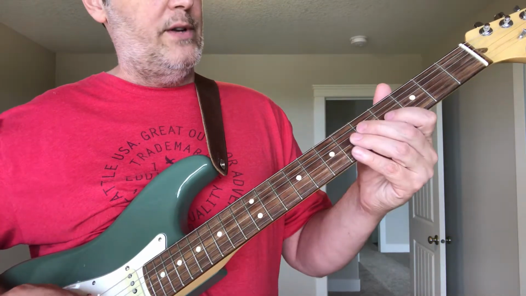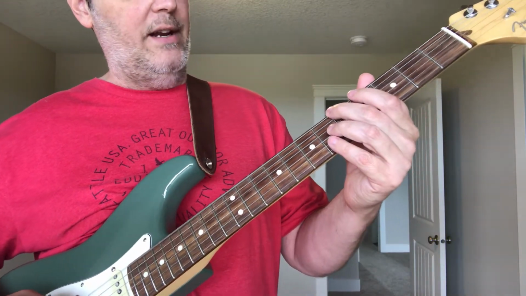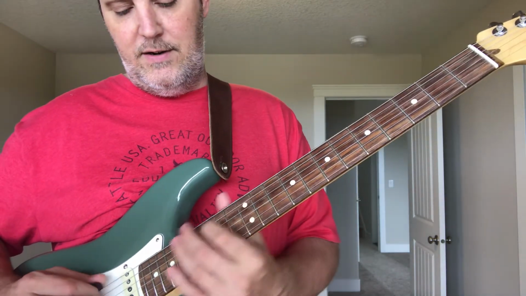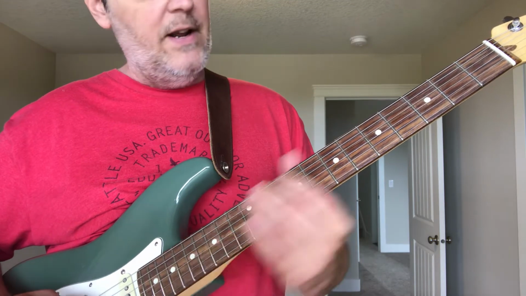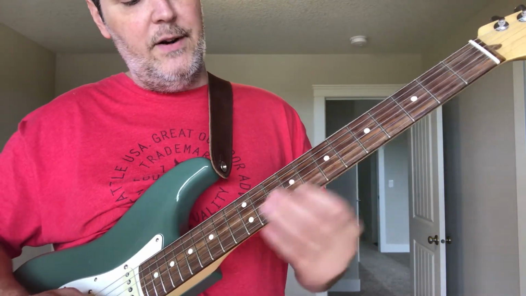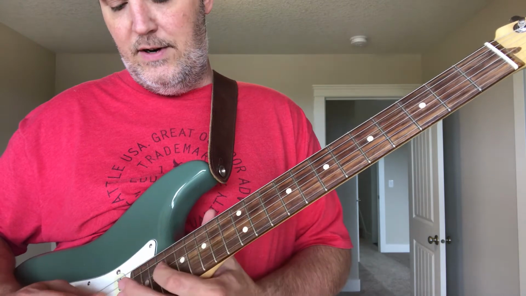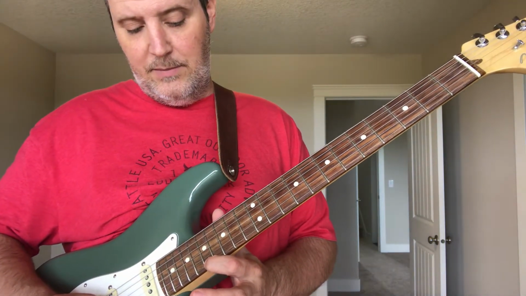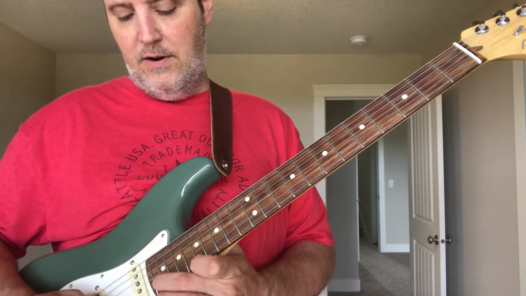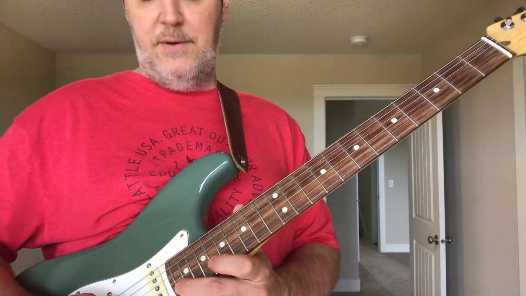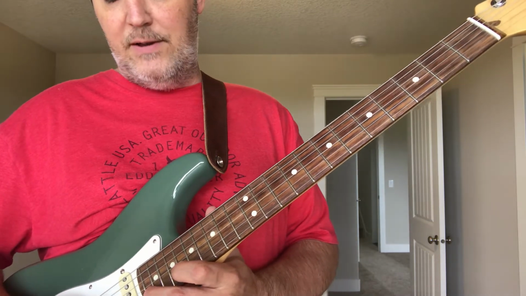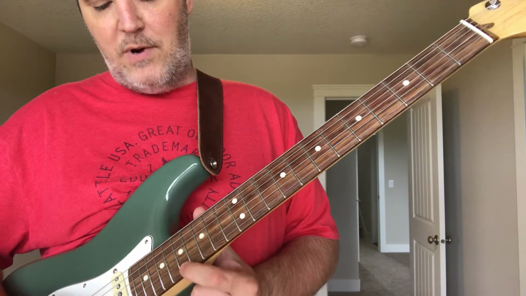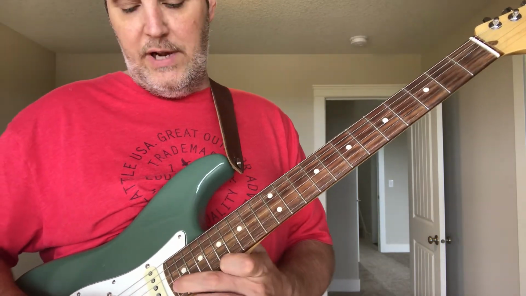So we have our starting point, open A, our fretted A. We have our first octave, which could be here, here, here, or here. We have our second octave, which could be here, here, here, or here. And then we have our third octave, which could be played here or here. You're rarely going to be playing up here. Rarely, rarely, rarely. And so that's probably, you know, there's 2 locations.